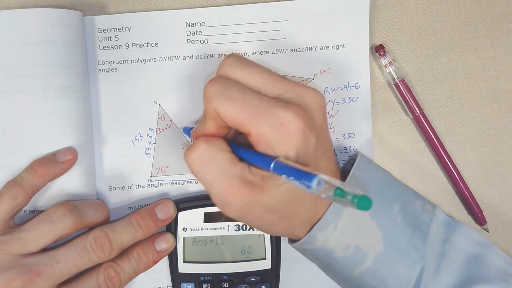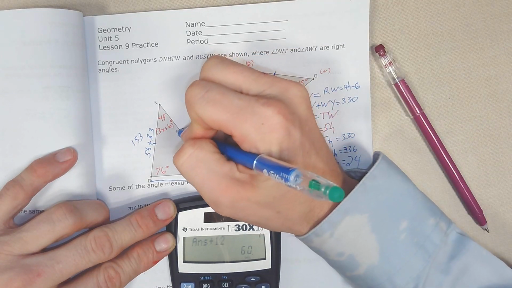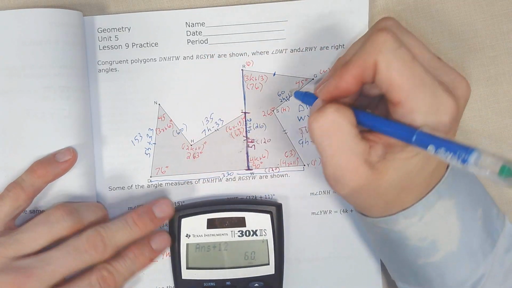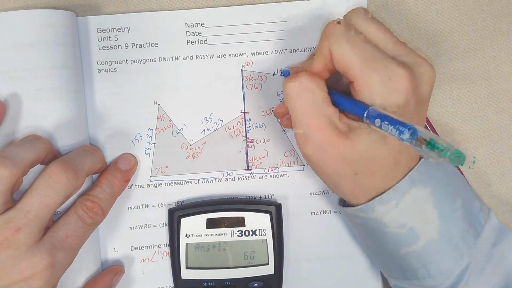That means that this is 60, and then this is 153.